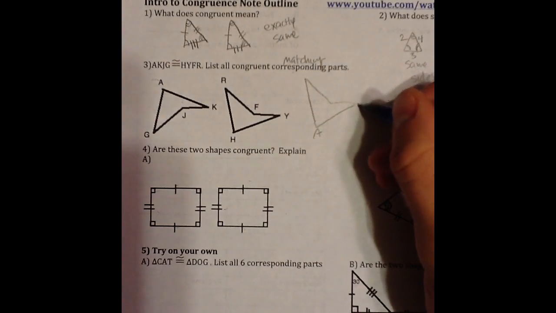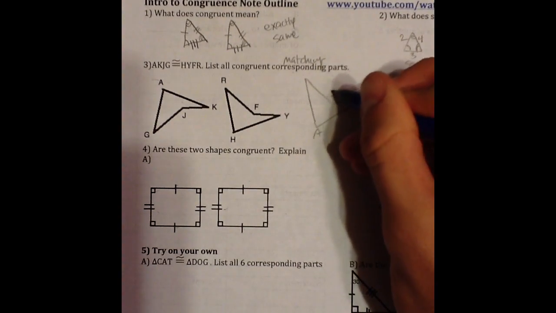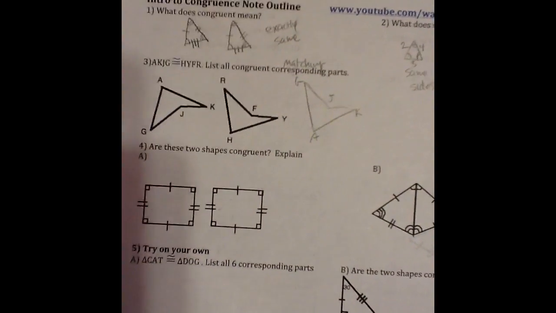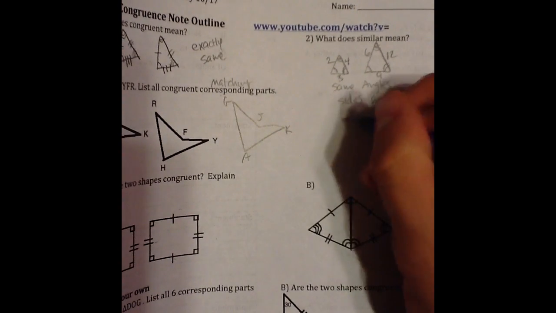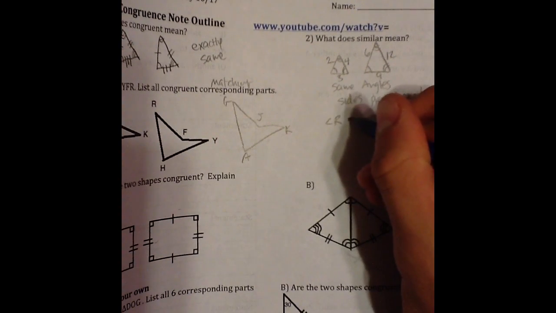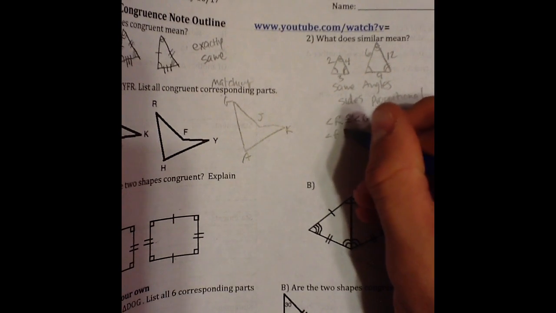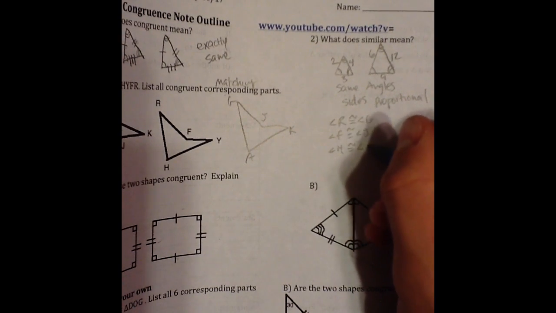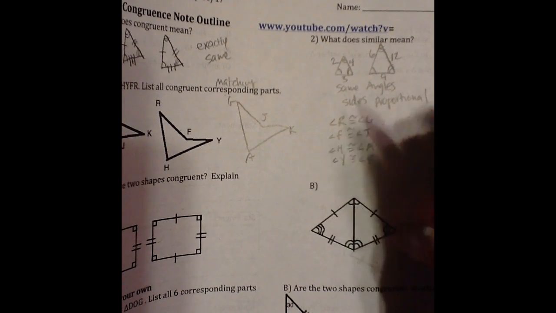K belongs where Y is. J is where F is. And G is where R is. And so it just wants us to list the parts. And we really could have done this without the picture. But we'll say that R, since these are congruent, is the same as G. F, and this is angle F, is the same as angle J. Angle H is congruent to angle A, and angle Y is congruent to angle K.